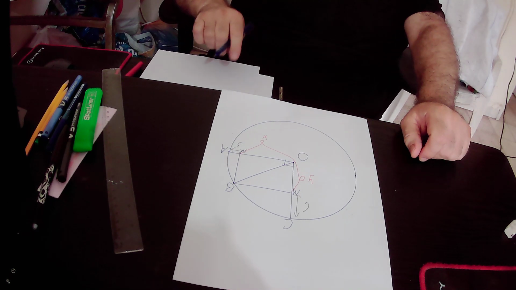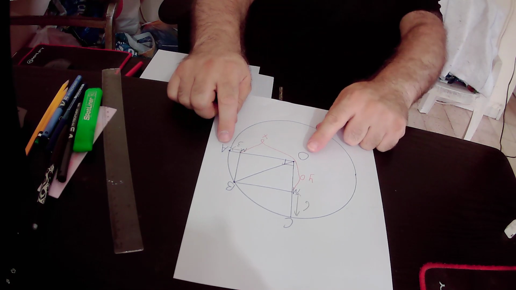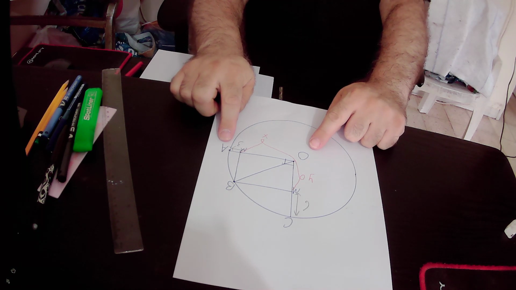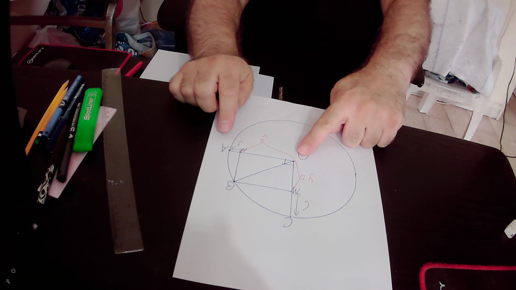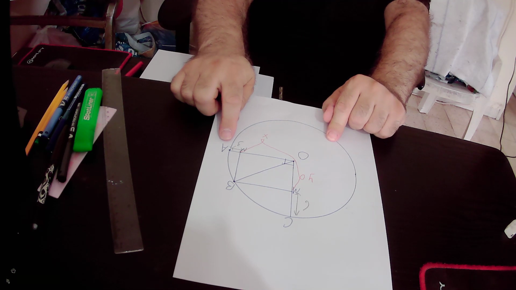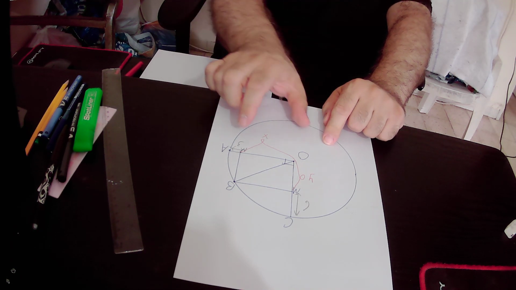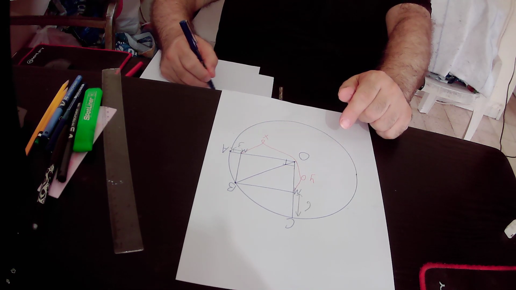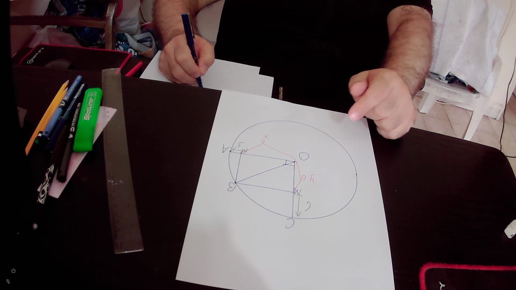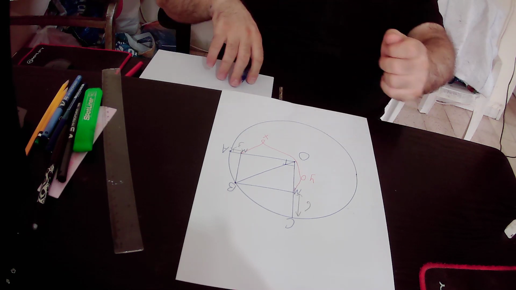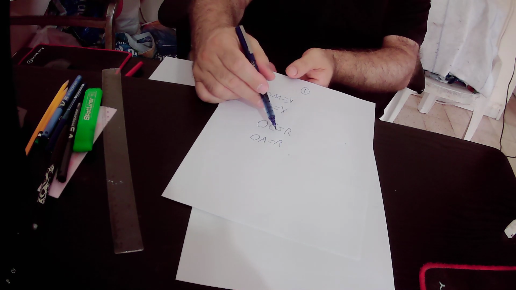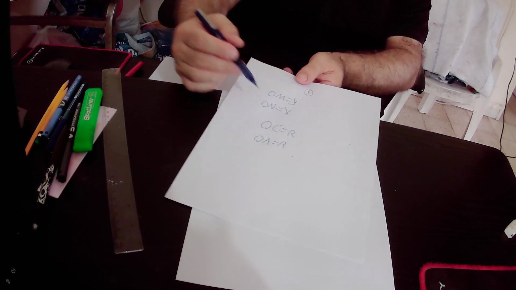And also line segment OA is the radius of this circle, for the same reason, because it starts from point O, that is the center of the circle, and ends at point A, that is a point of the circle itself. For that reason, line segment OA is the radius of this circle. So line segment OA equals R, the radius of this circle.